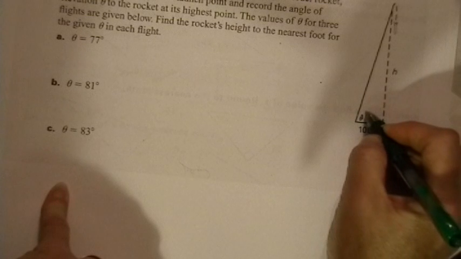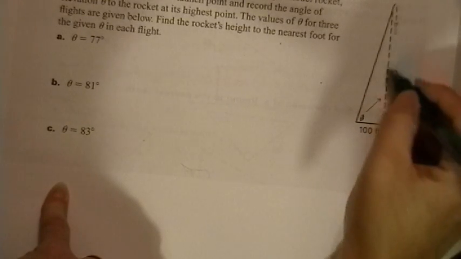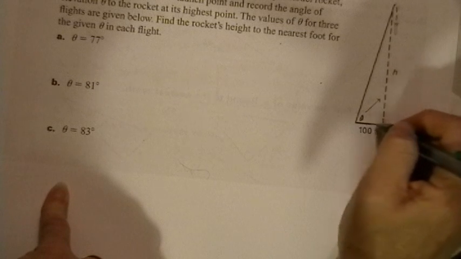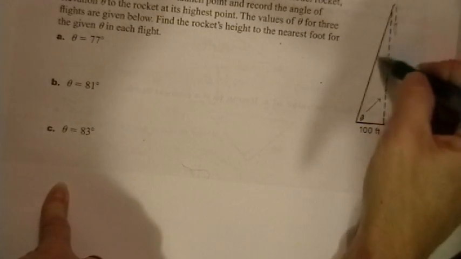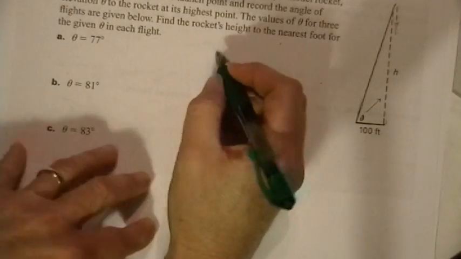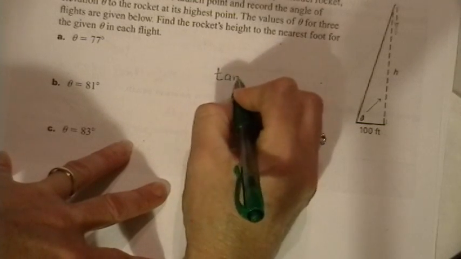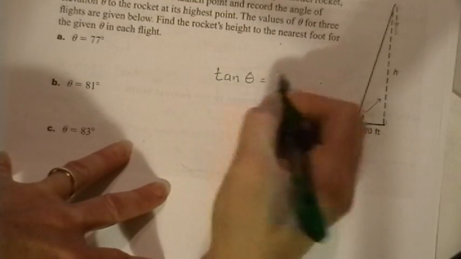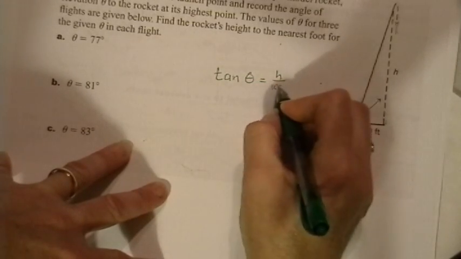And so you're going to look at theta and say, okay, I can use my tangent ratio because this is my long leg, and it's opposite theta, and this is my short leg, which is the adjacent. Of course, this one is the hypotenuse, and we can't use that for our tangent ratio. So you can write one equation that will work for all of them, because you're going to say tangent theta is equal to the height that you reach over 100.